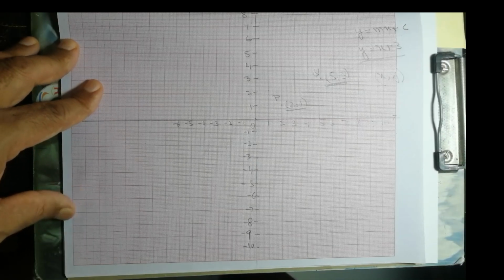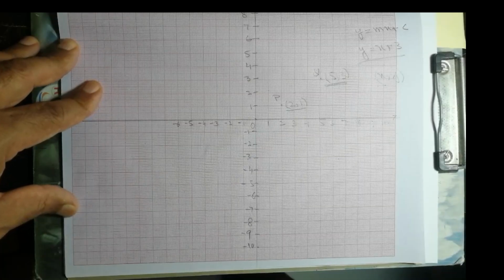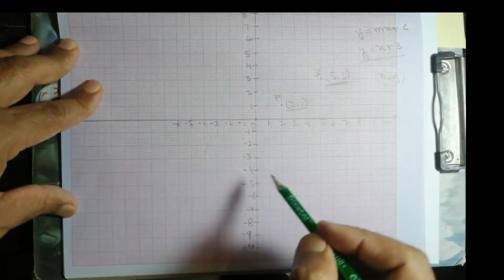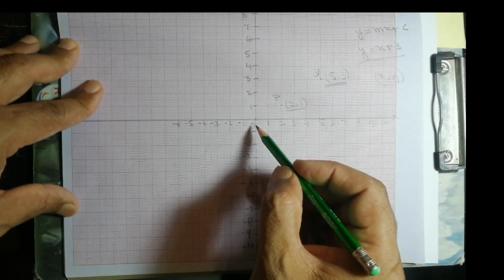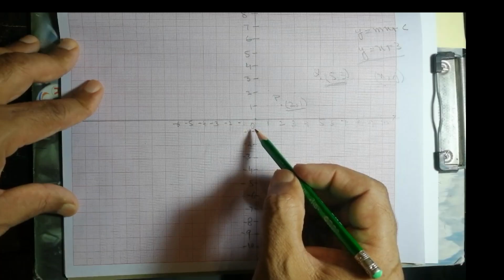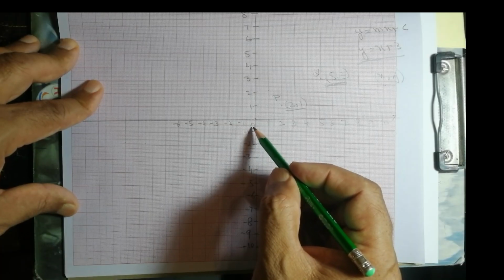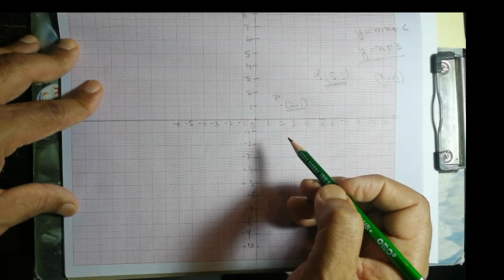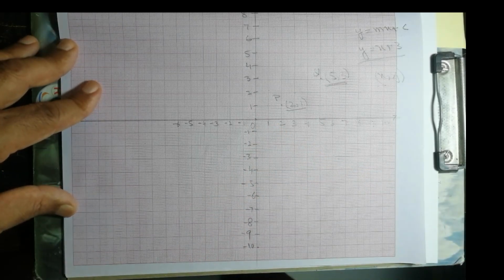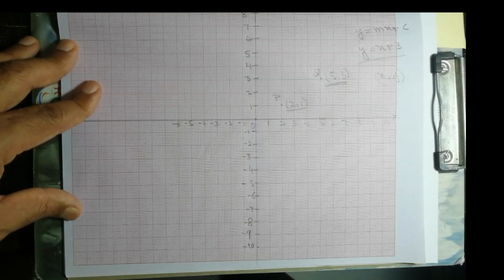So what is a coordinate system? A coordinate system consists of two perpendicular lines intersecting each other at a central point, which is called the zero point, or we usually denote it by O. Its value is counted as 0. So this is the coordinate system.